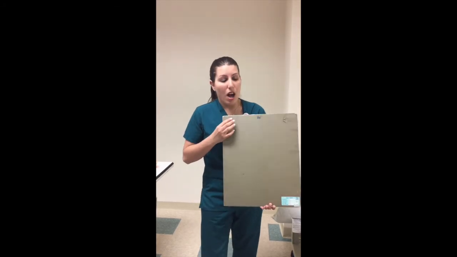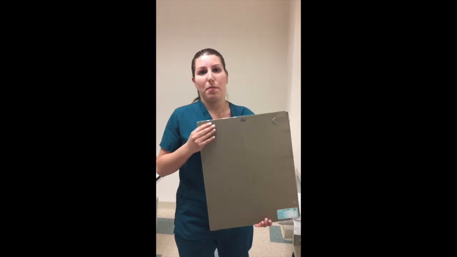Scatter to us is considered unwanted because of the fact that it can produce fog to our image. Scatter is produced by the patient's thickness. This device, this grid, will help us in removing those low energy class photons, therefore producing a higher quality image. I'm going to be explaining in more detail about this device through this video presentation.